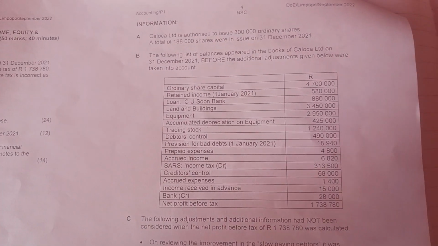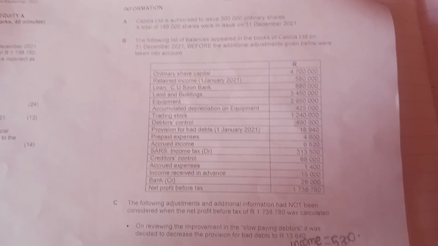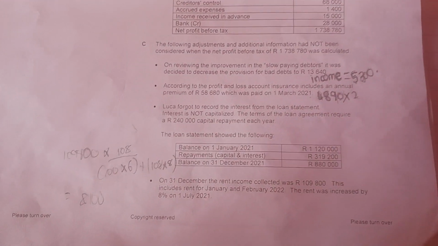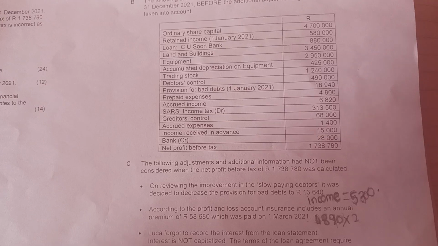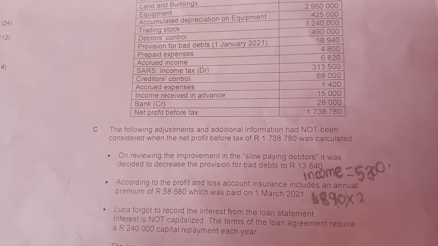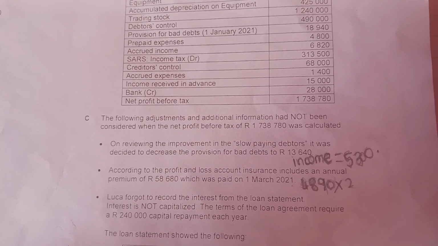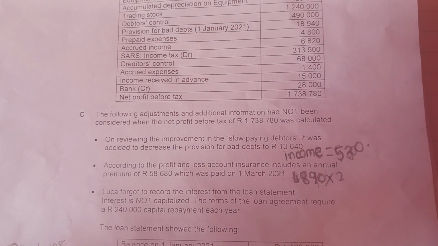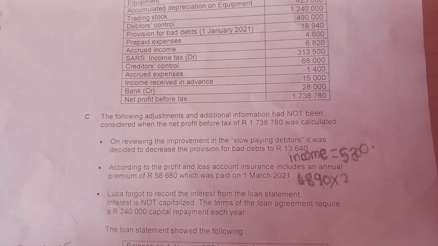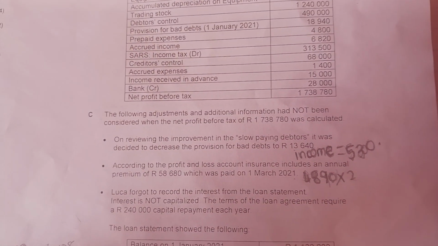So now we have this information. We have information A, B, and C. It probably goes over to the next page, but let's look at this. We were told that the following adjustments and additional information had not been considered when the net profit before tax of 1,738,780 was calculated.